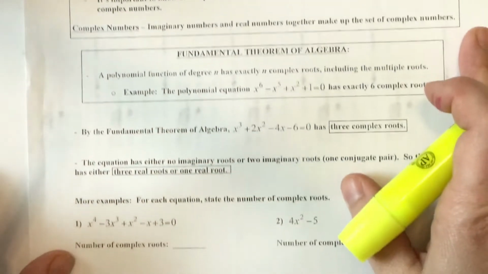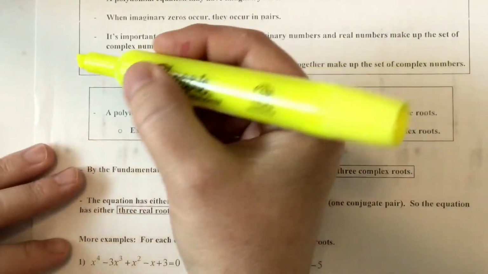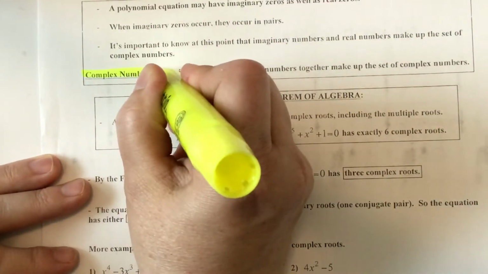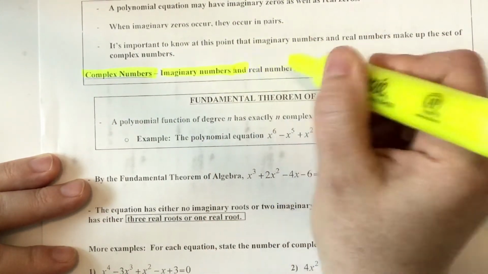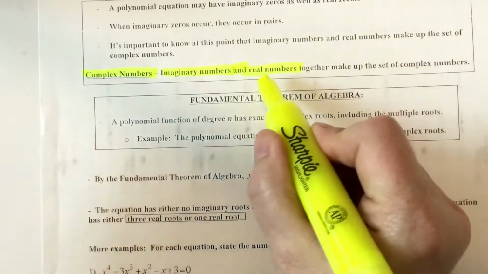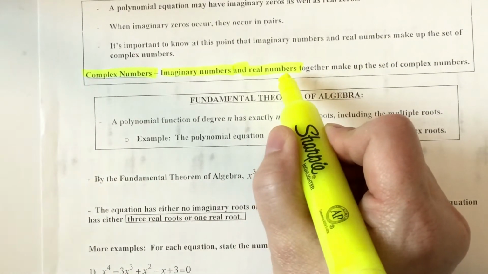So one thing I want you to know is that complex numbers are a mixture of your imaginary numbers and your real numbers. So real numbers are the kind of numbers you've known about since you were a little kid.